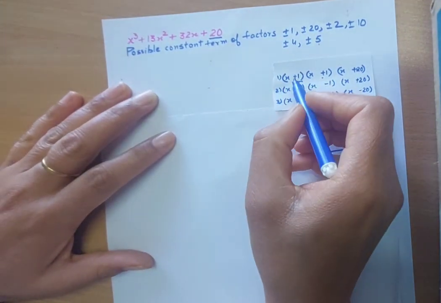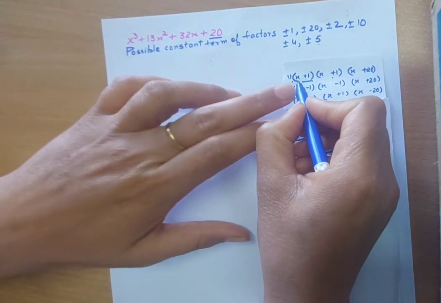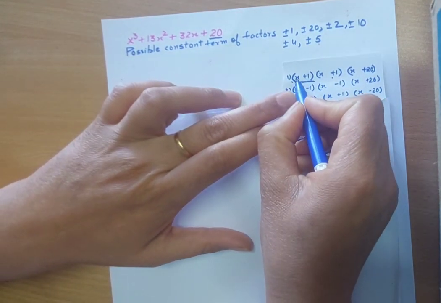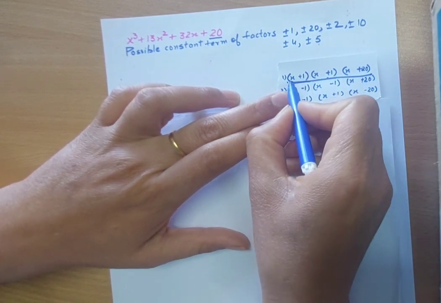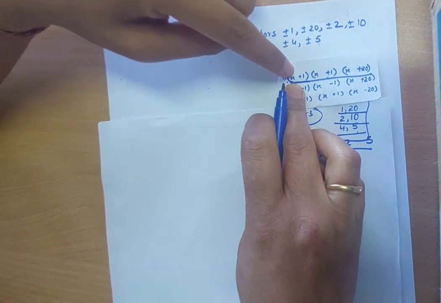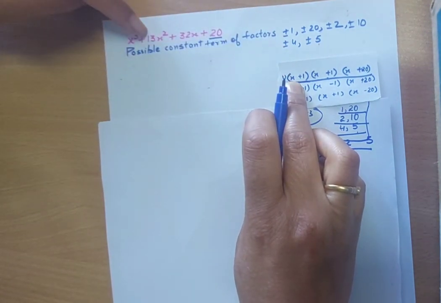If +1 is a constant term, then this will become 0 when we substitute x equals -1, and it will also turn the whole expression to 0. If this is a possible factor, then this will also become 0 with x equals -1.